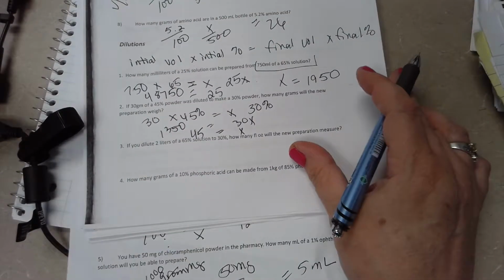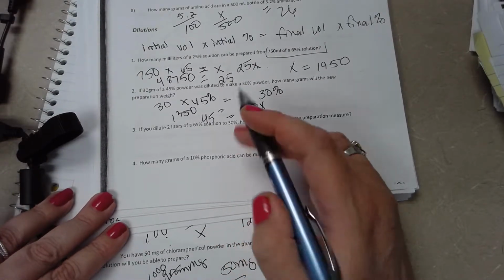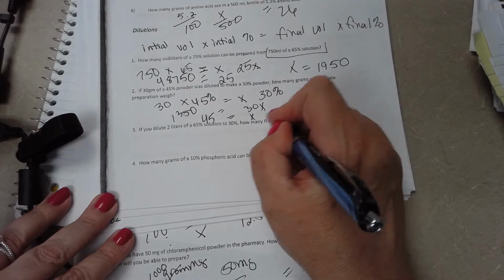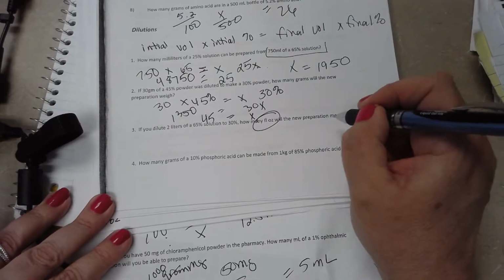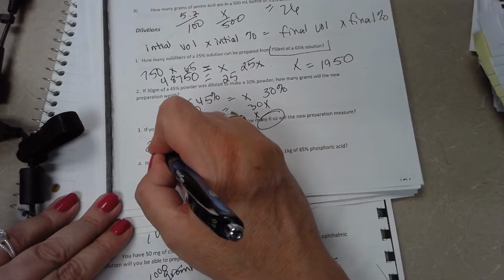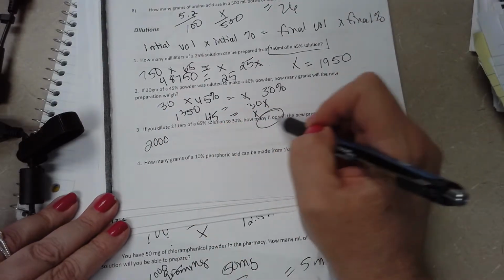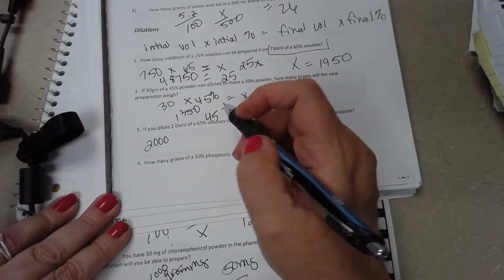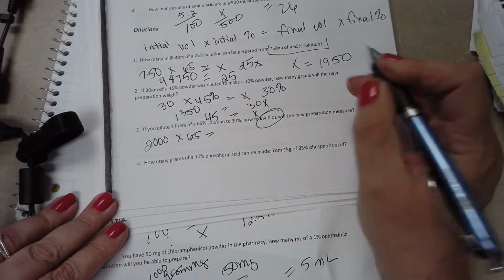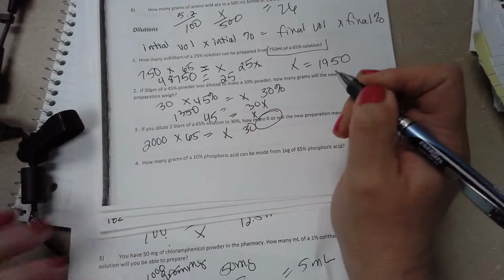Okay, let's do another one. If you dilute 2 liters of a 65% solution to 30%, how many fluid ounces, beware of that, will the new preparation measure? So you had 2 liters. Let's make it 2,000 milliliters because we're going to have to go to ounces eventually, and it's easier to do that when you've got milliliters. So 2,000 milliliters times 65 equals X milliliters times 30.